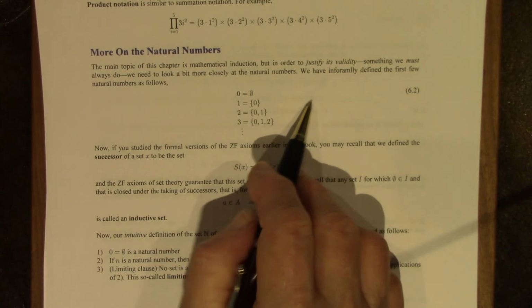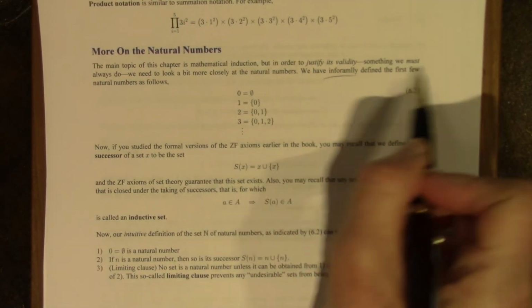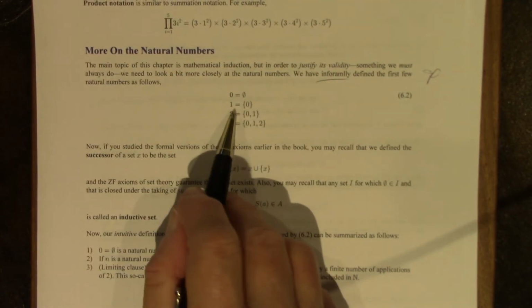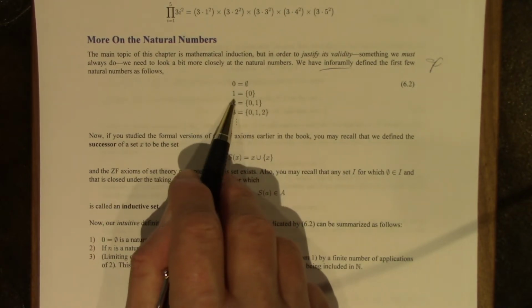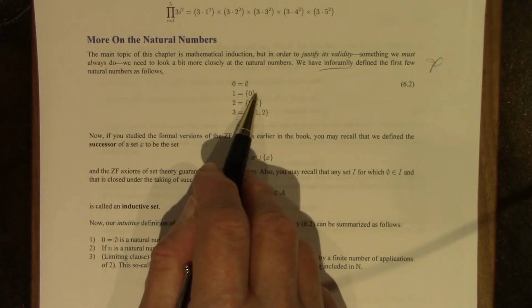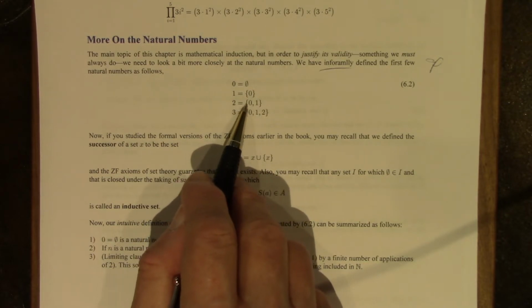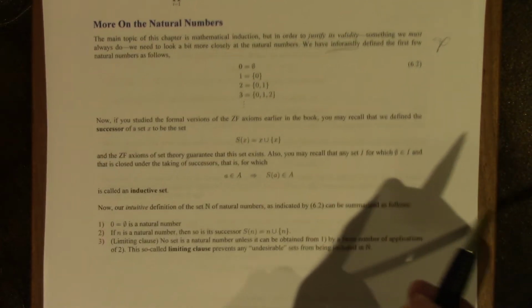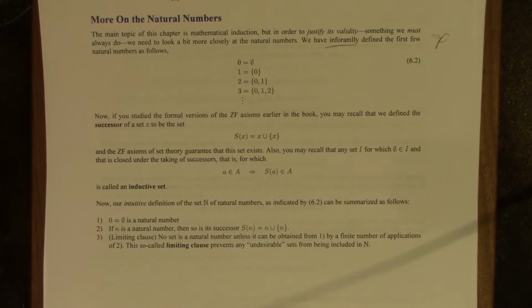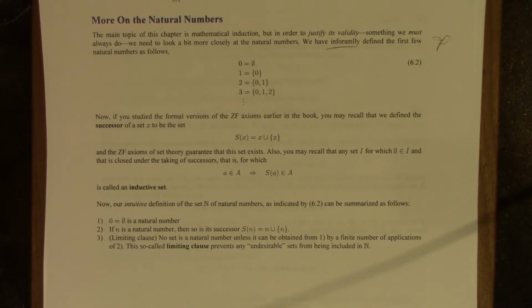We have informally defined the natural numbers as follows. 0 is the empty set, 1 is the set containing 0, 2 is the set containing 0 and 1, 3 is the set containing 0, 1, and 2, and so on. Well, that's not a formal definition. I can't say, here are the first 4 natural numbers, you get the pattern, here's what the pattern is, we're done. We need to be more careful than that.